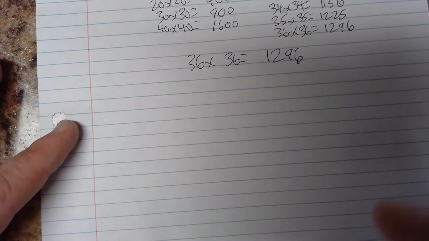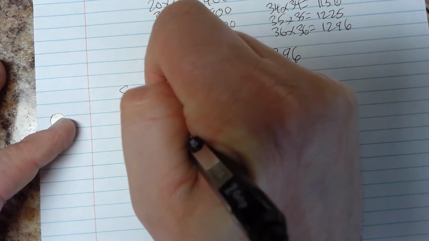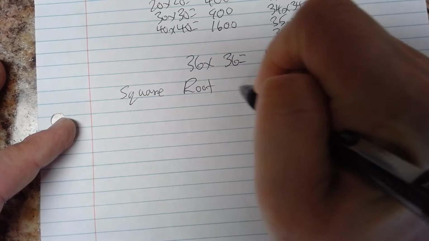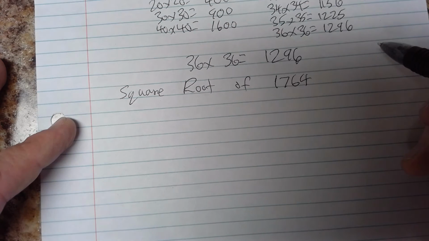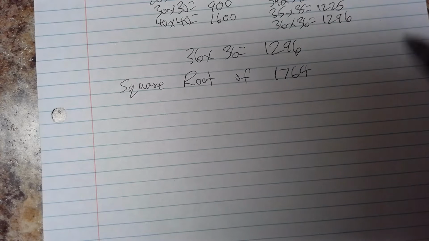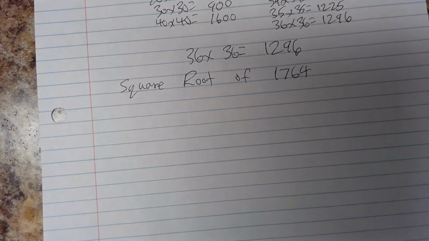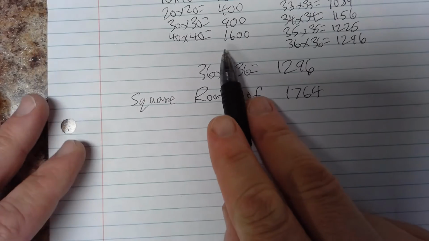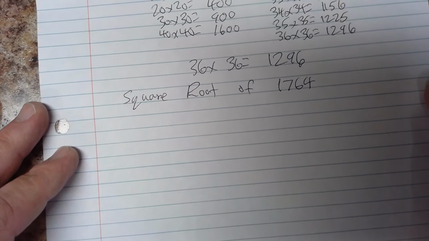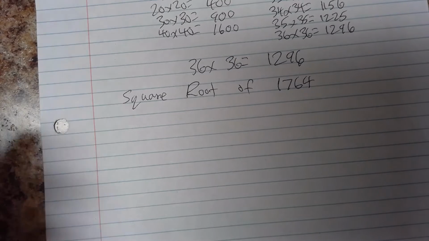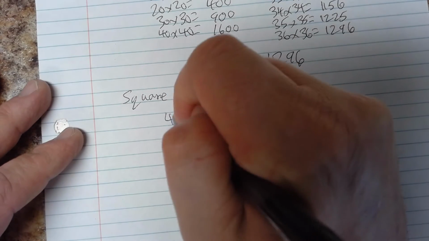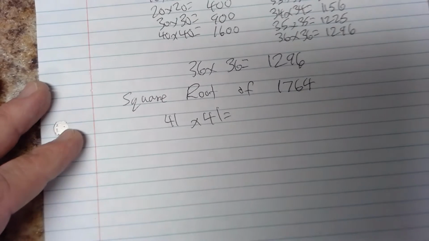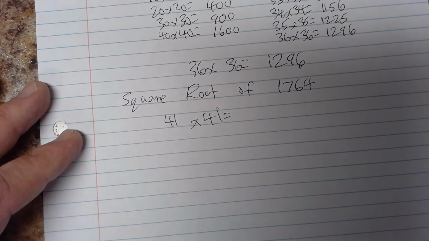You can find it on a calculator with one single step. Square root of 1,764. If you've been paying a smidgen of attention to all the Pythagoras we've been doing, then you'll know what I'm talking about, but I'm not about to do that. Okay, we determined earlier that 40 times 40 is 1,600, so we know that this one is going to be bigger than 40, right? So we might as well start at 41. And I'm going to predict that it won't take very long to find this one.